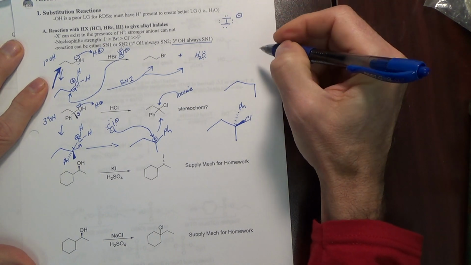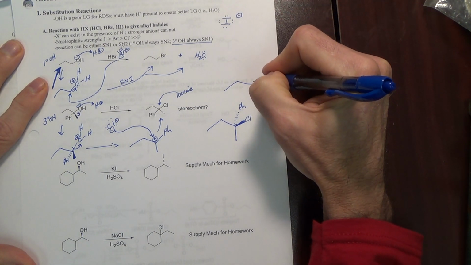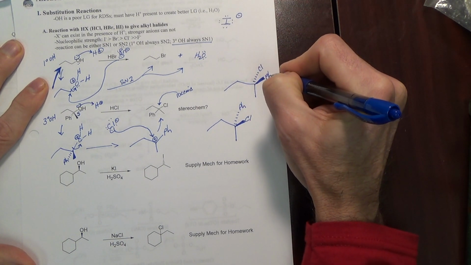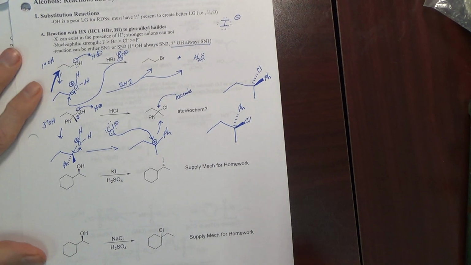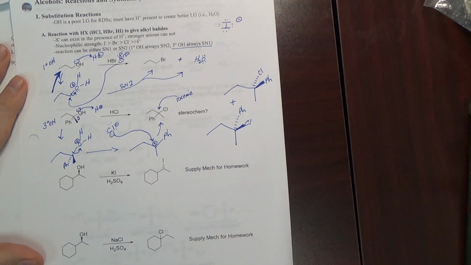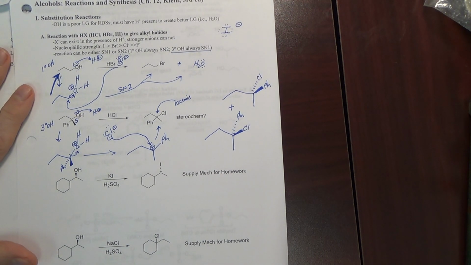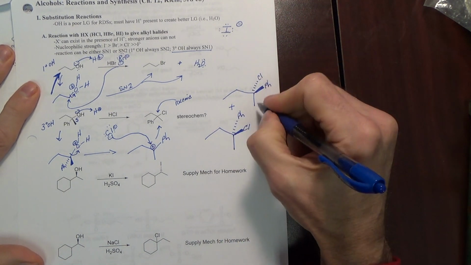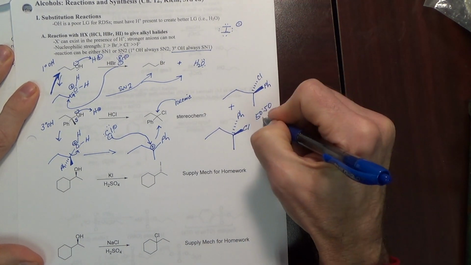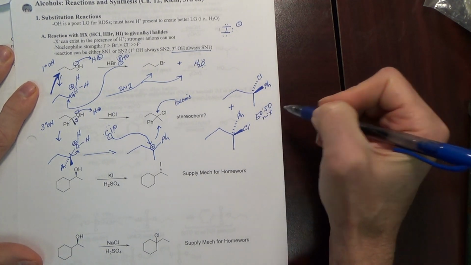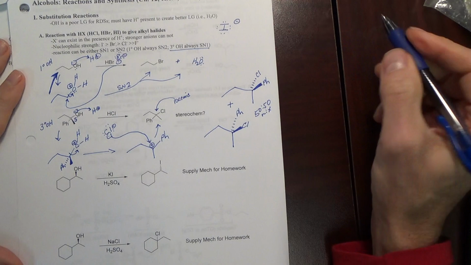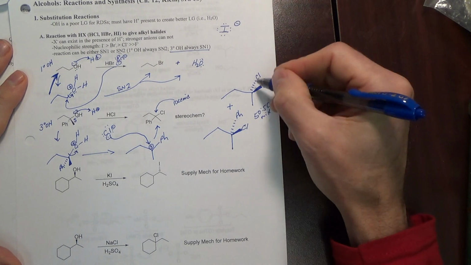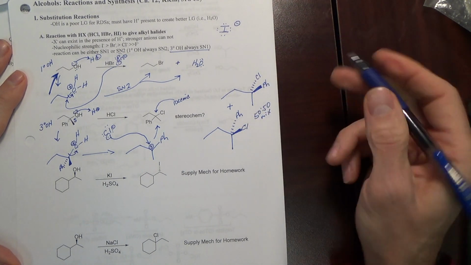But if the chlorine comes in from the back, it will be back, and it will push the phenyl, the benzene ring, forward. Okay? And you will get both of these in a 50-50 mix. And that's called a racemic mixture. Okay? Racemic. We can just indicate that generically, but that's what that means, right? One is R and one is S. You can do those on your own.